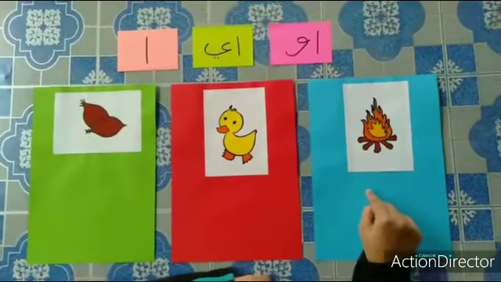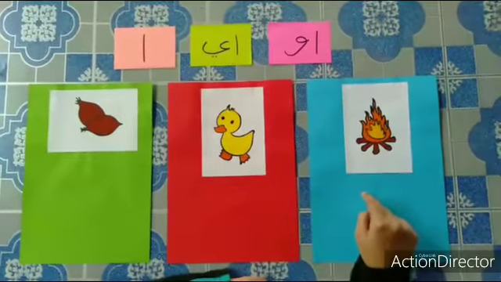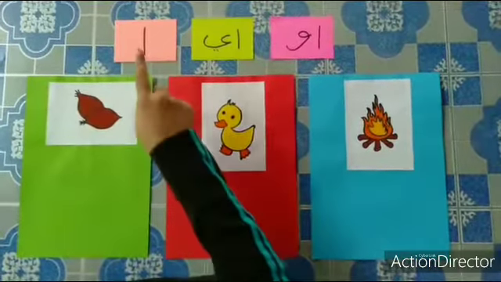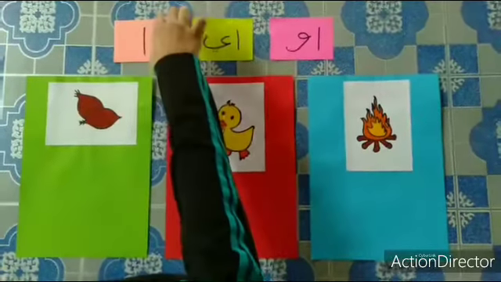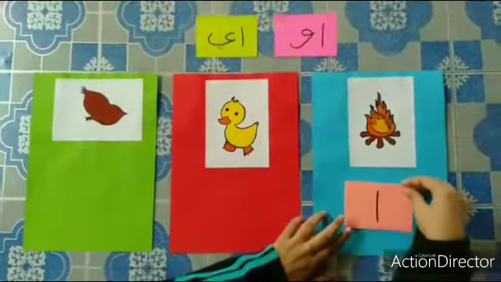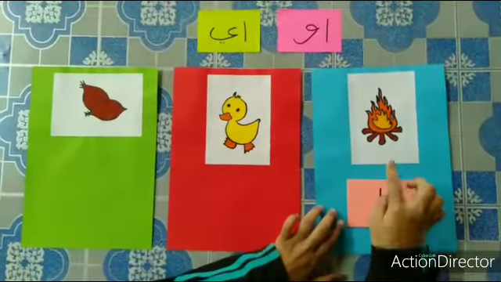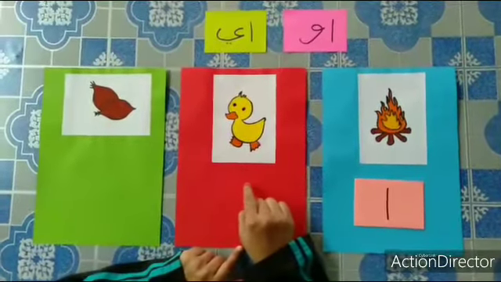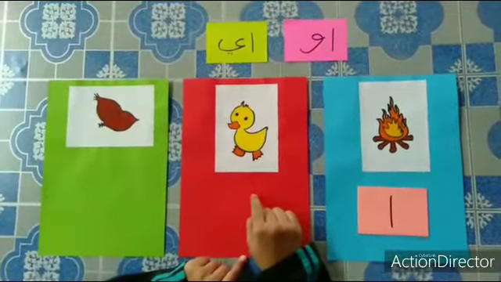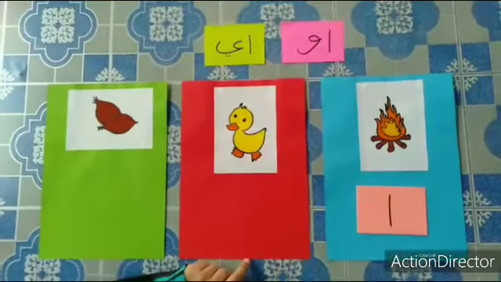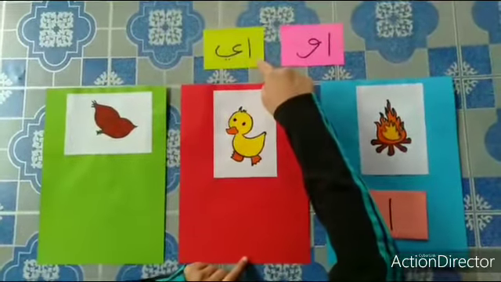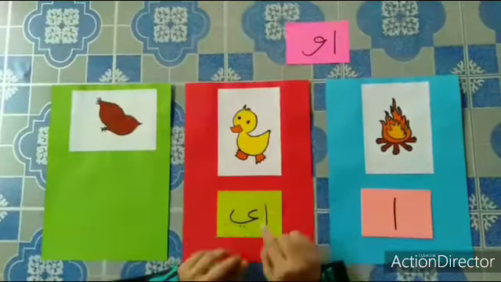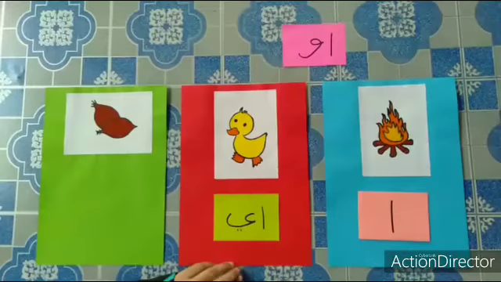This is api. What is the beginning sound of api? Yes, the beginning sound of api is A. So, let's match them. A, api. Itik. What is the beginning sound of itik? Yes, the beginning sound of itik is I. So, let's match them. I, itik.